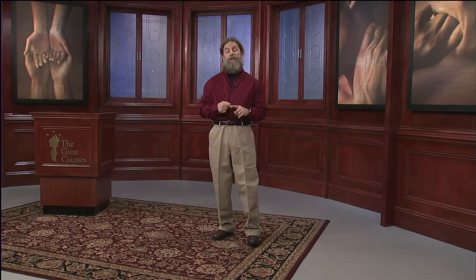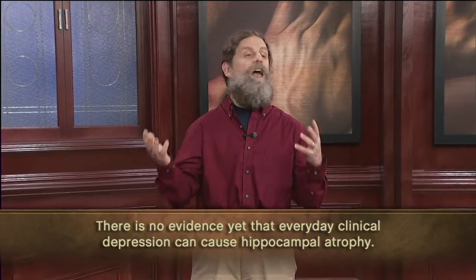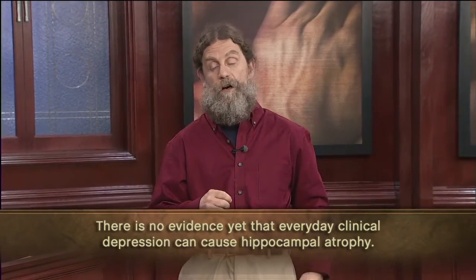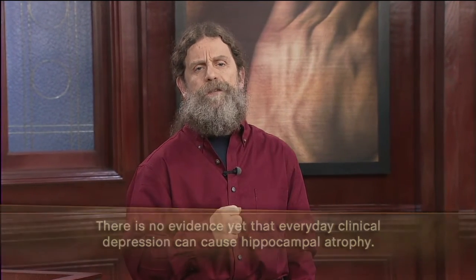Is this reversible? To date, the majority of studies have shown that it's not. With the abatement of the depression, when it's gotten under control with the correct antidepressants, when the depression goes away, you don't necessarily get full recovery of hippocampal volume. Caveat, fine print here: have a depression, have a depressive period, do not get into a fraught state here of worry. No evidence yet that everyday clinical depression can cause this. This is horrendous, massive, serious depression associated with this.